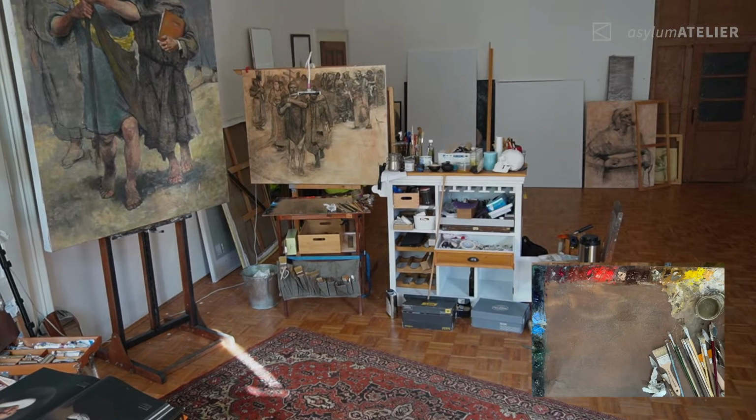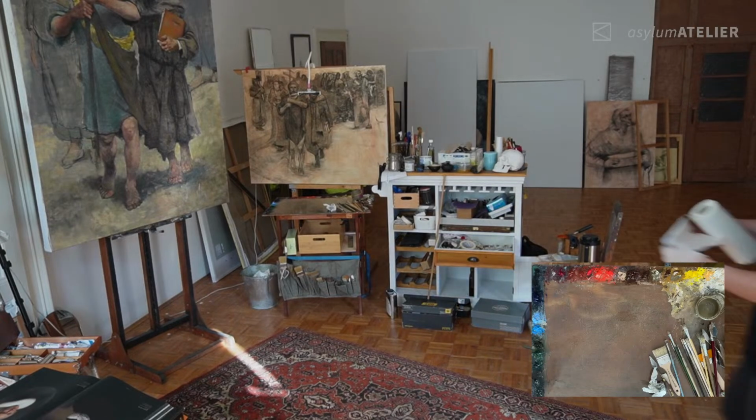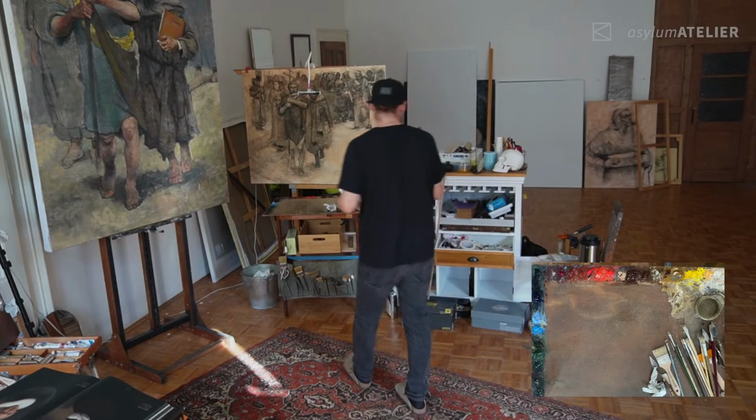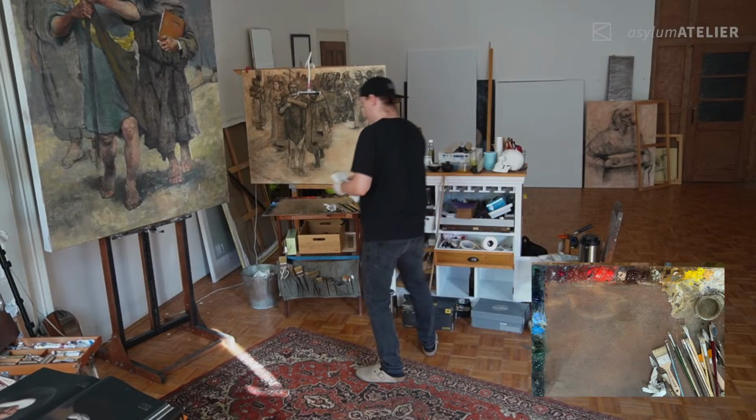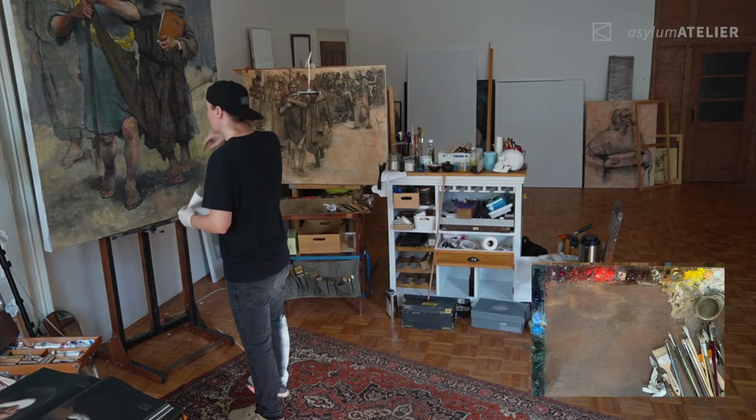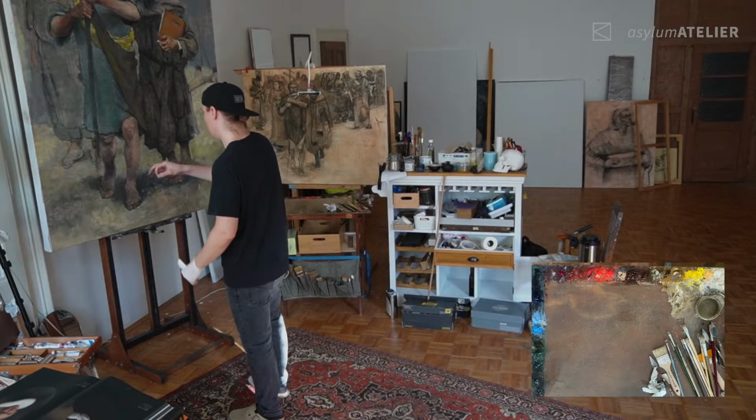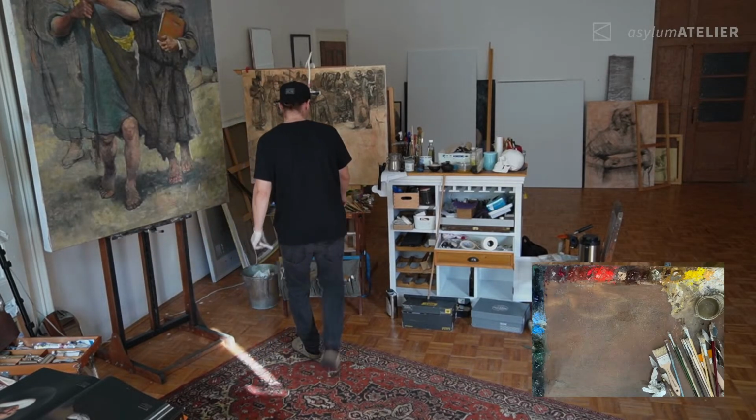Charcoal work. Because there are certain things that I cannot change because I have paint there, and I mentioned this before. Let me see.